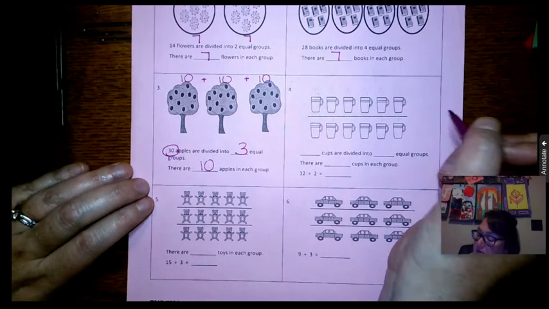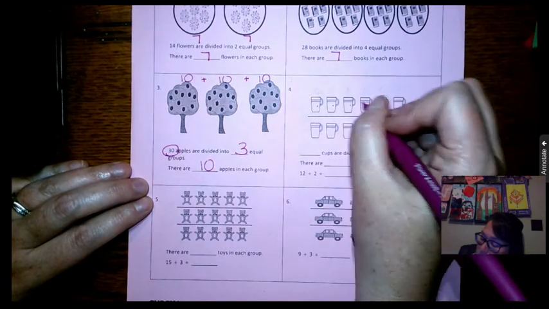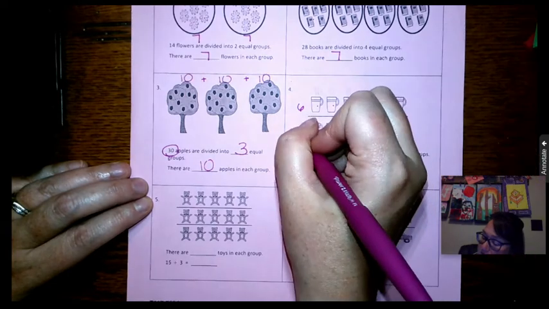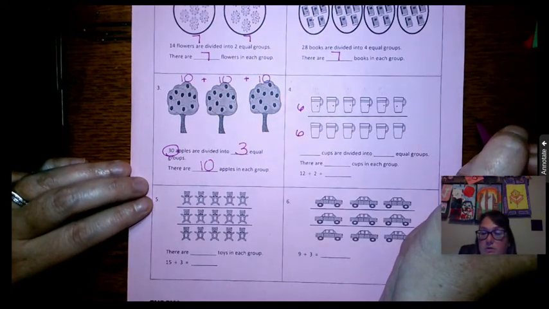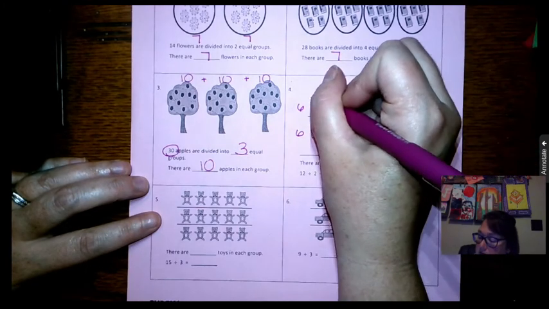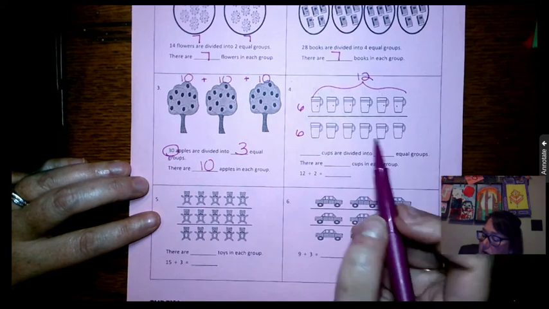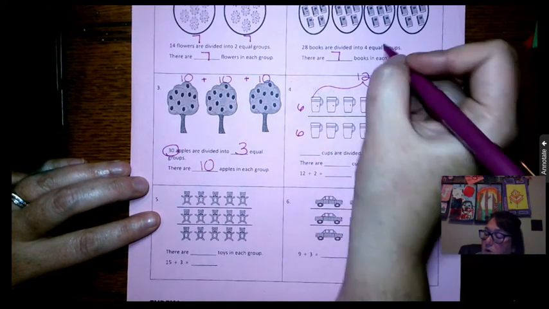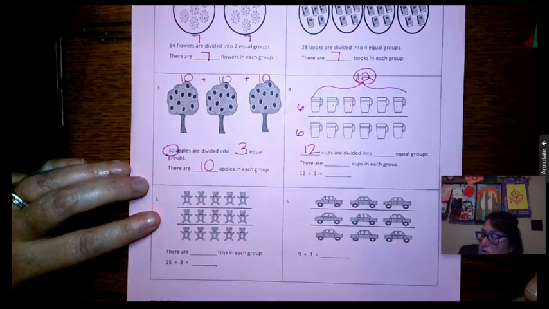Okay. Number 4, if we look, let's count our cups first. So we've got 1, 2, 3, 4, 5, 6 in this row, which means there would be 6 in that row as well. So how many cups are there total if there's 2 rows of 6? That would be 12, right? So it says blank cups are divided. So our total number of cups is 12, right?